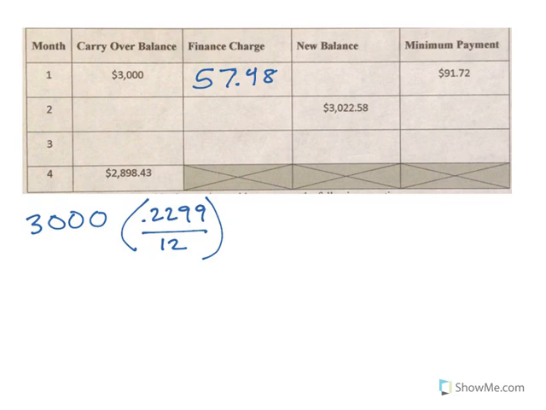Next, to find the new balance, we're going to take the carryover balance and add the finance charge, $57.48, and we end up with a new balance of $3,057.48. Now, we find the minimum payment by multiplying that by 0.03, and so they've made a payment of $91.72.